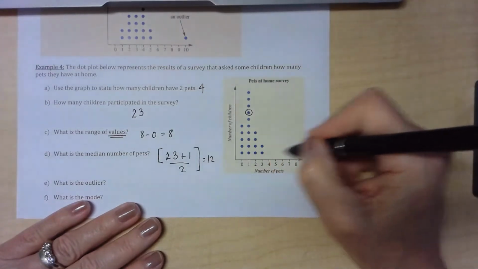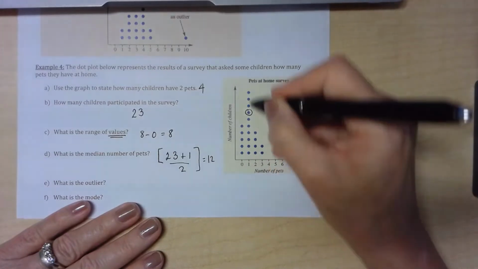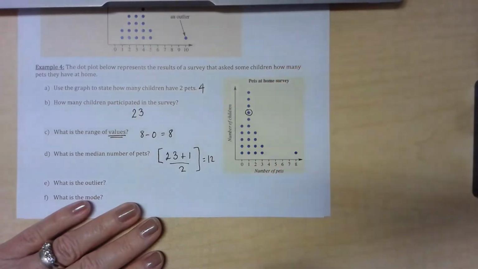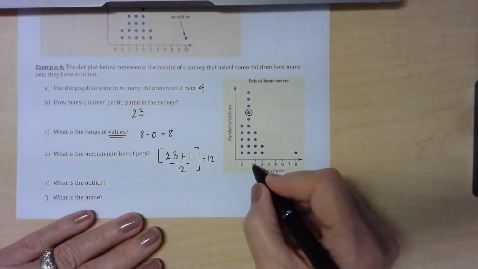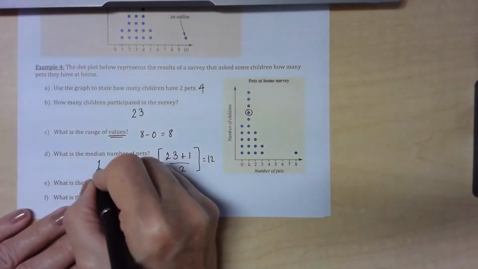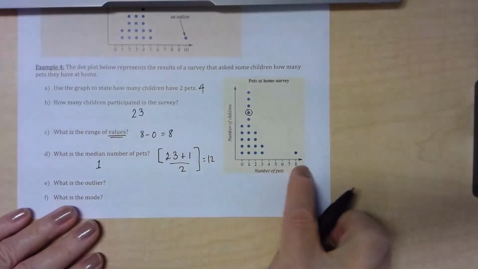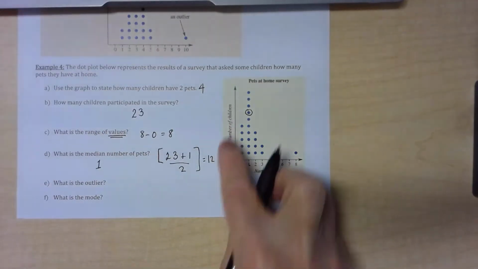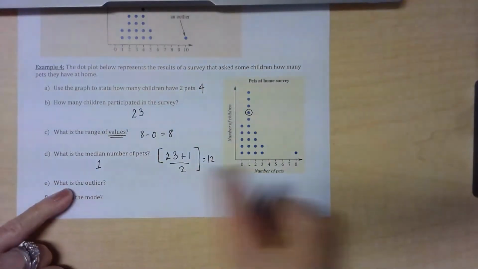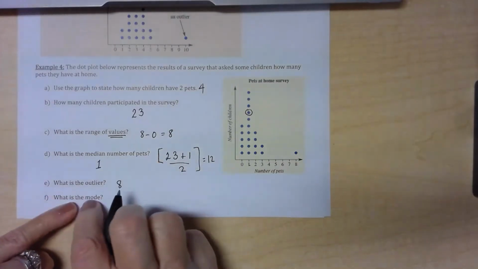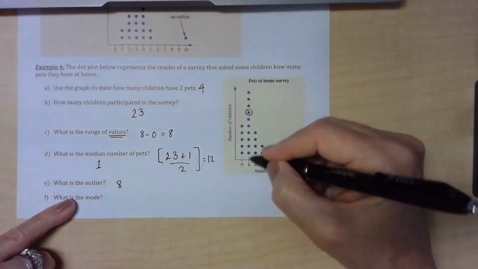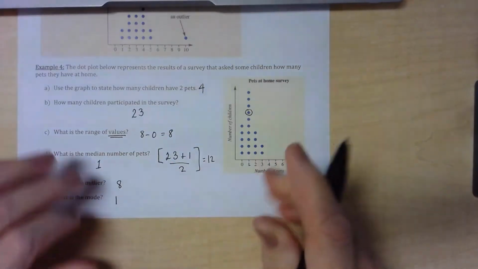Let me just make sure. 1, 2, 3, 4, 5, 6, 7, 8, 9, 10, 11, 12. So 1 pet is the median number. So the median and the range and all that stuff come from the number of pets, not the number of children. What's the outlier? 8. And what's the mode? The most frequent is 1 pet.